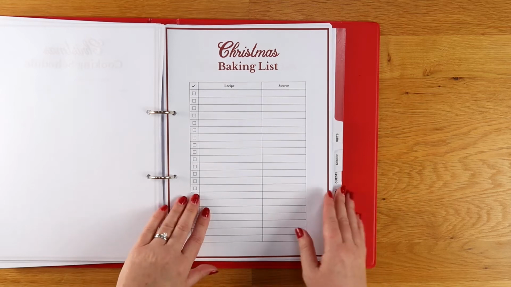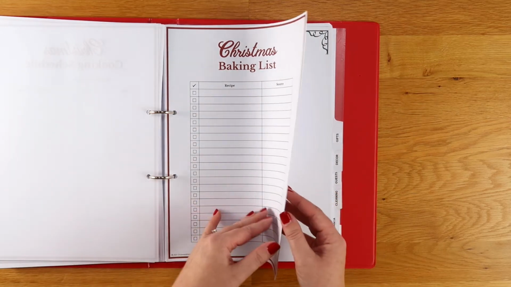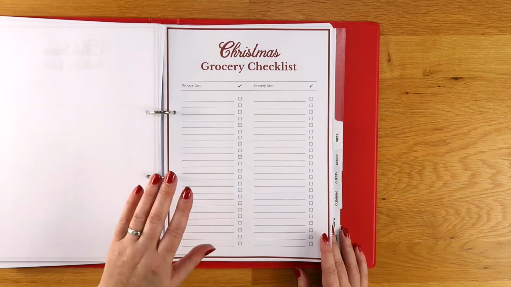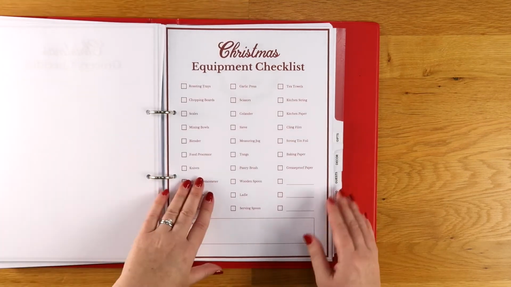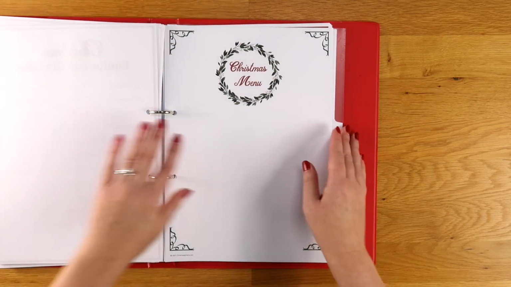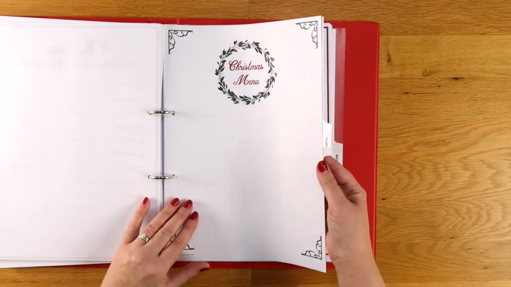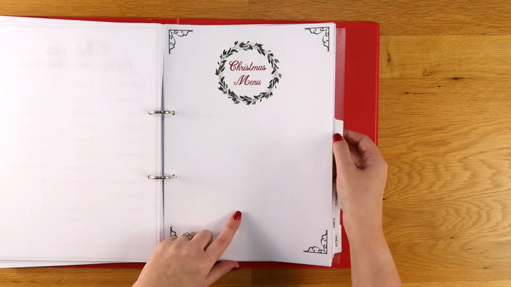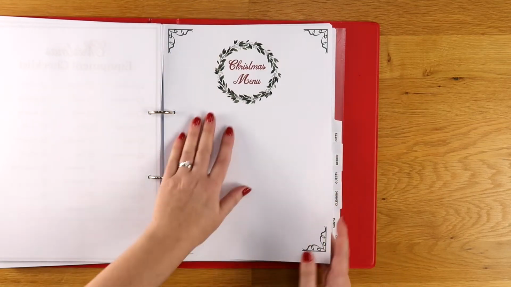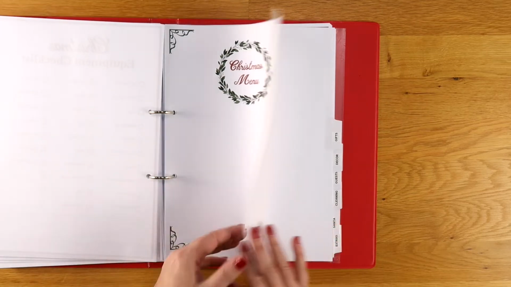We have a list of baking, so any recipes you want to try out, a grocery list checklist, an equipment checklist, and then we've got this beautiful Christmas menu template which you can fill out as many times as you want to share at your meal.